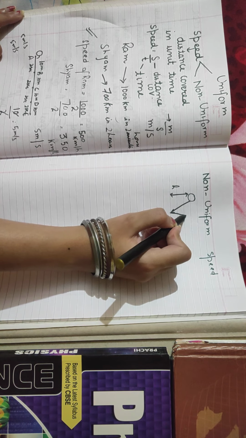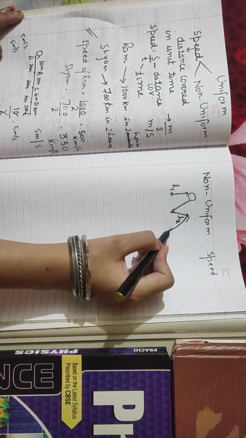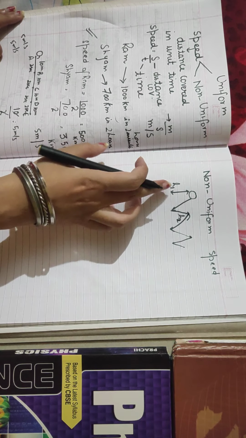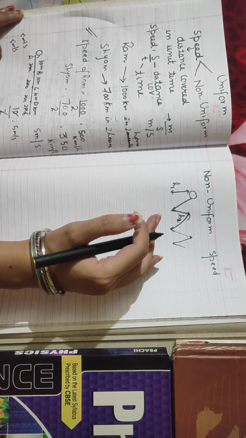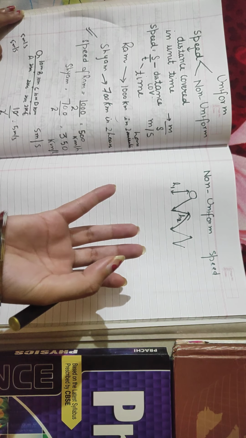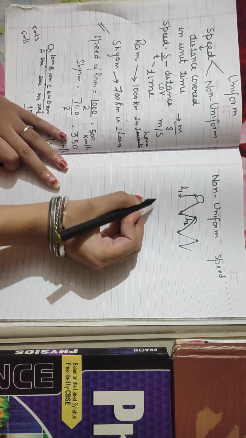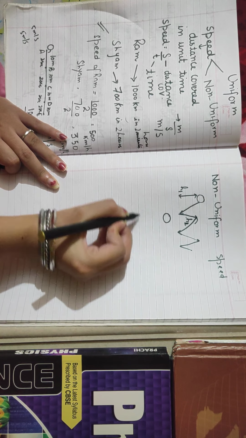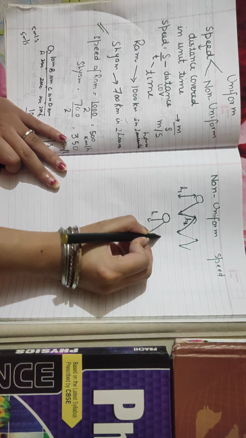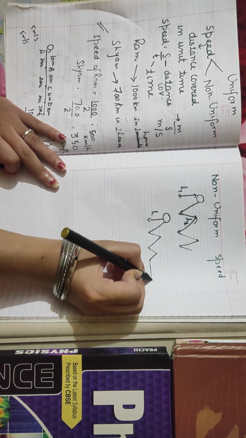Let's just say that this is h1 and this is h2, right? Again, from this point, it will keep on striking and bouncing back, striking and bouncing back, right? But at every point, the height which this ball reaches will keep on decreasing. Look at it, it is going to be something like this. This is your ball, this is the height to which I've thrown it, and ultimately it will be like this.